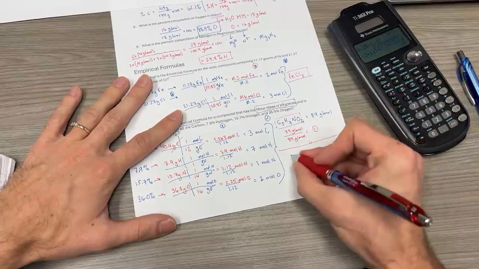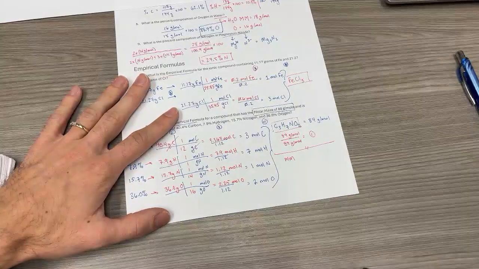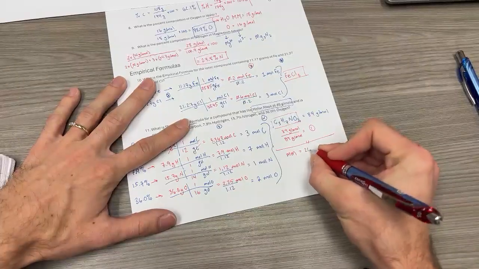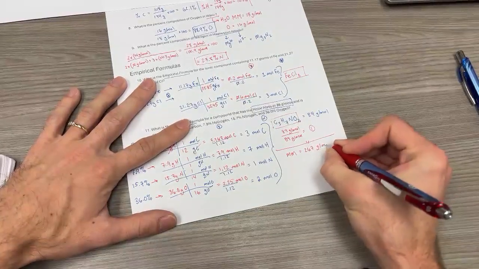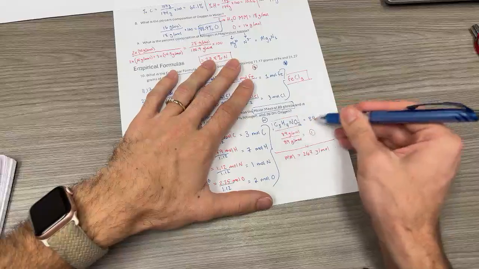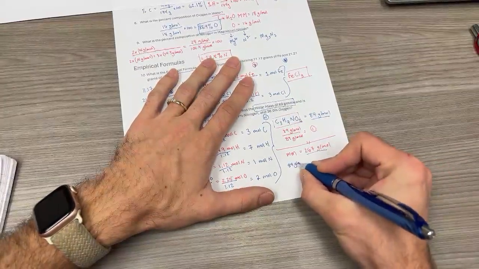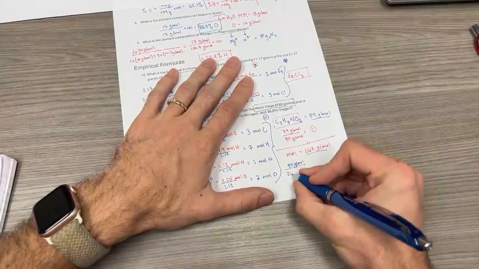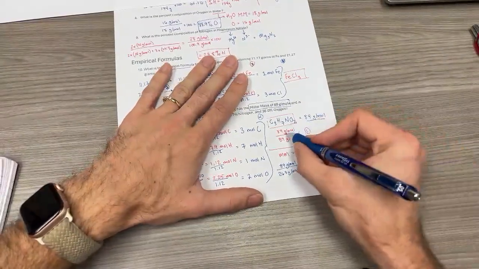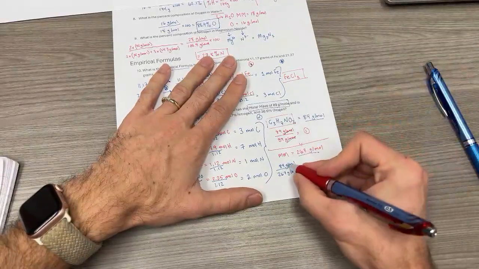Now, let's say that our molar mass was something like 267 grams per mole. Well, now my empirical mass and my molar mass are not the same. So I take the ratio. Notice how in these conversions the units cancel.